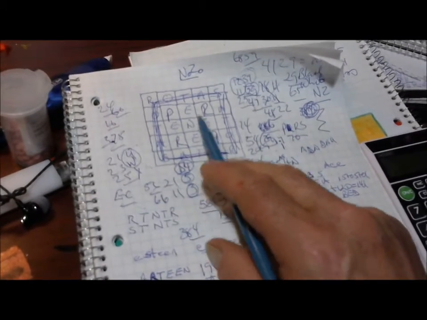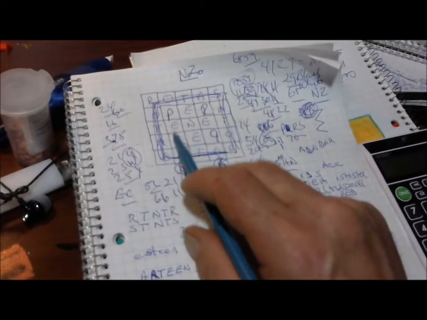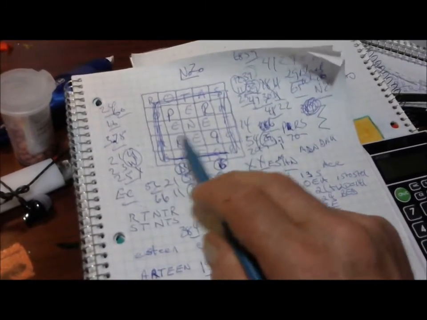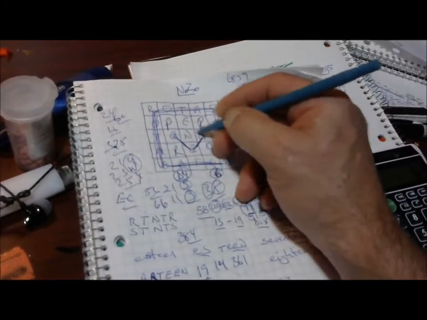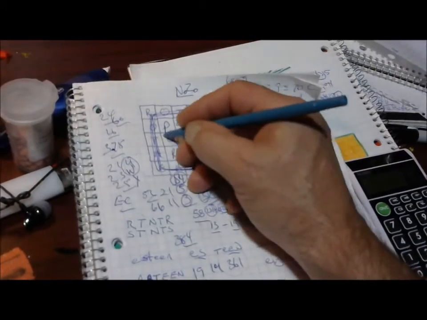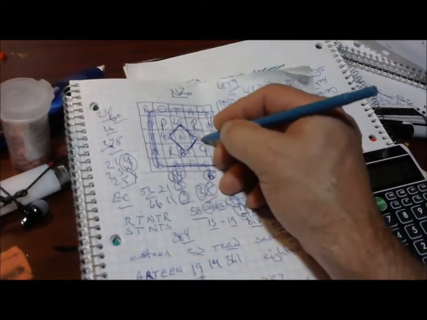I don't know what this means. This and this, 34. This and this, 34. This and this, 34. 5, 10, 15, 20. So now we're going to create the E worlds: 2 E world, 4 E worlds, 8 E world, 16 E world.